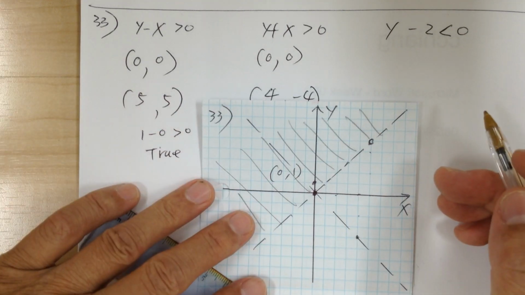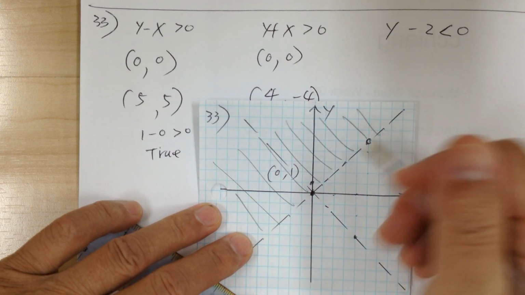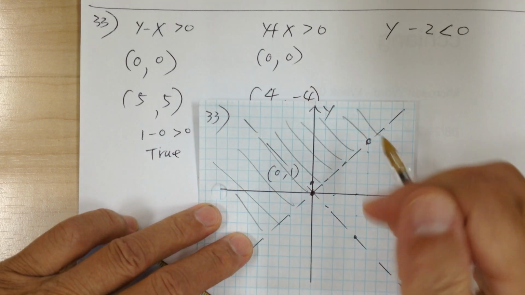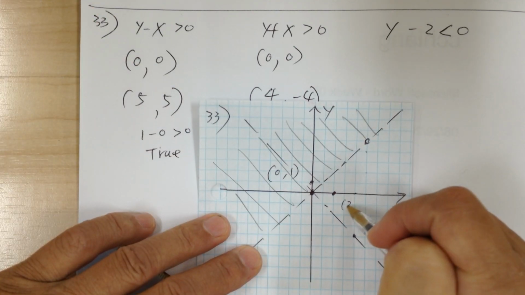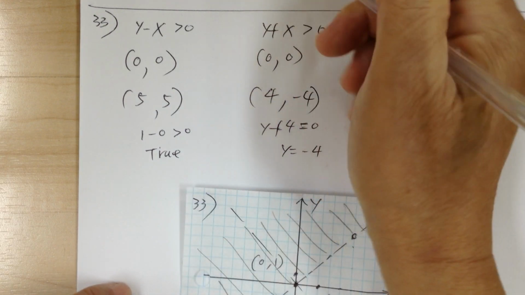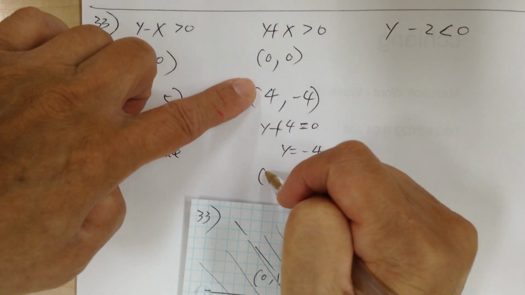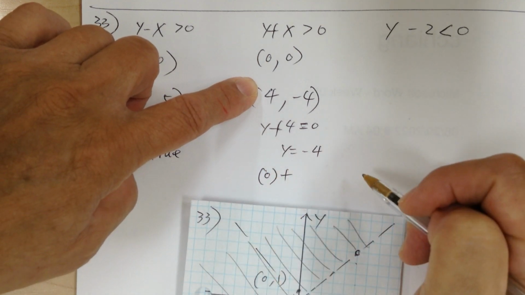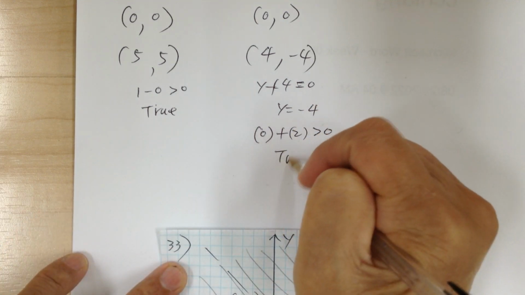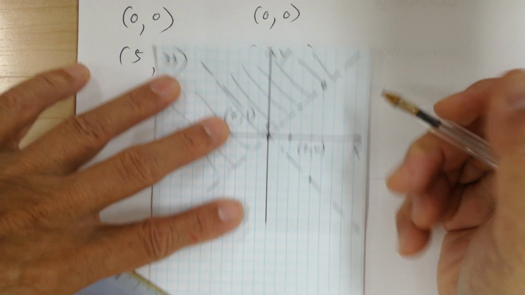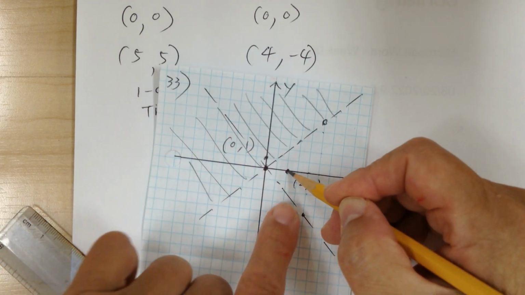Okay, and again, you're going to choose a testing point. Choose any random point that is not on this line. So I'm going to choose an easy point. So I'm going to choose 2, 0. So if you put 2, 0 in there, you're going to get 0 plus 2 is greater than 0. So that's true. So this point is true. That means this point is true for this line now.